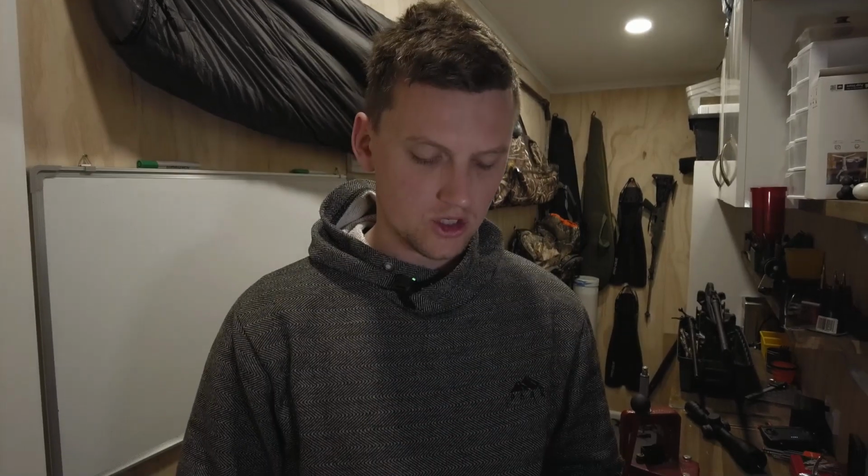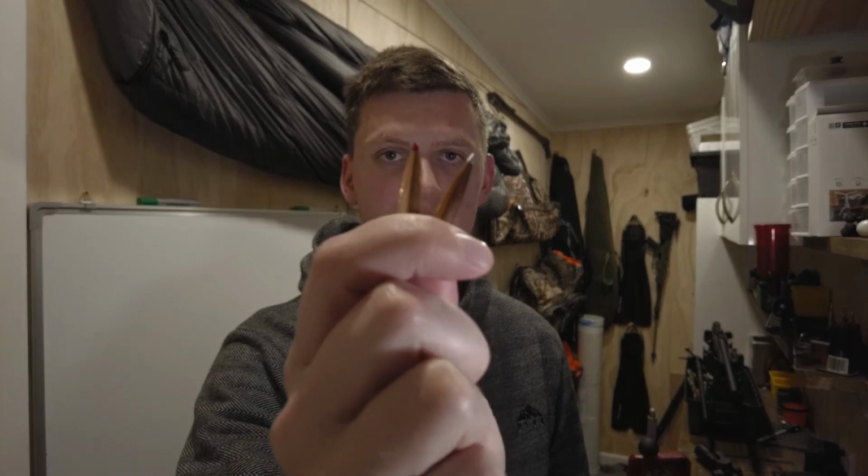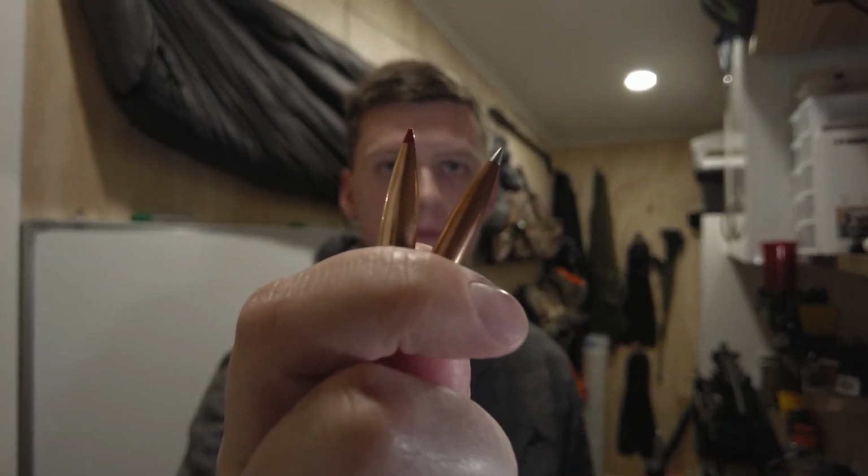So we've talked about your internal ballistics with your cartridges and your calibers. We've talked about your external ballistics, so basically, the flight path of your bullet to get to your intended target or game. And now we need to talk about terminal ballistics, which is more or less the choice of your projectile. So straight off the back, I've got here my two favorite projectiles.